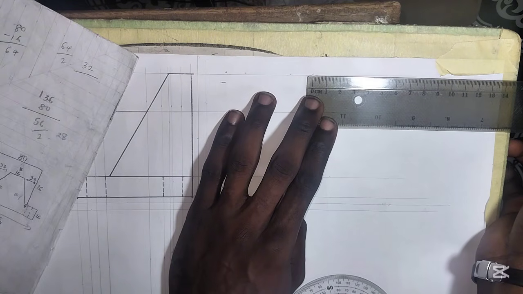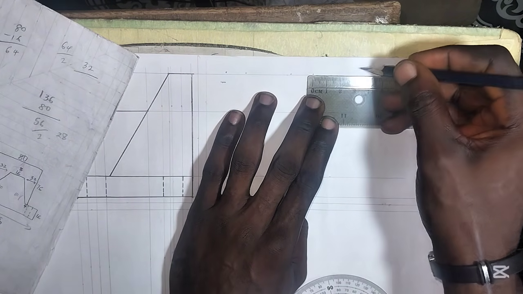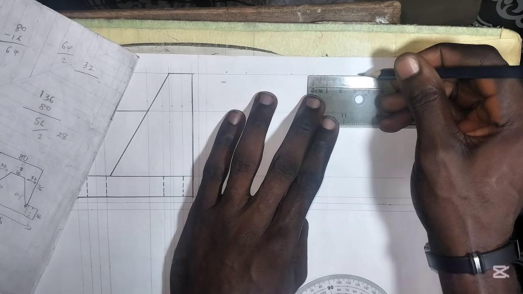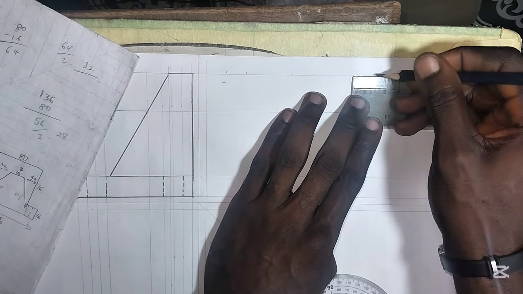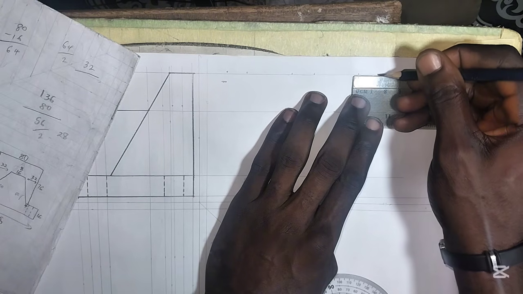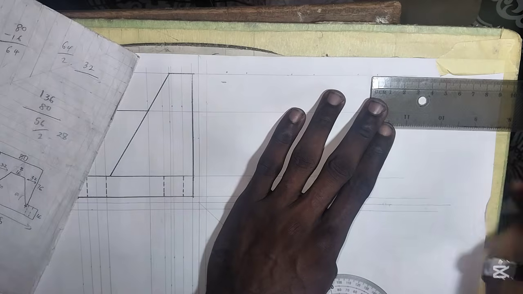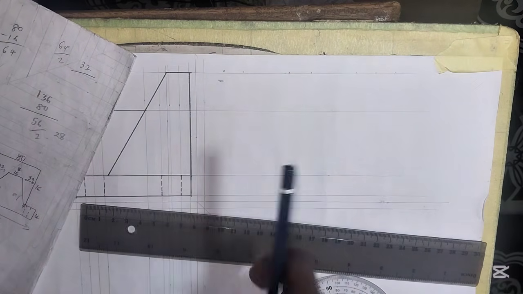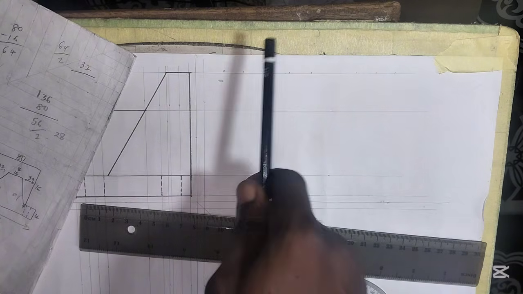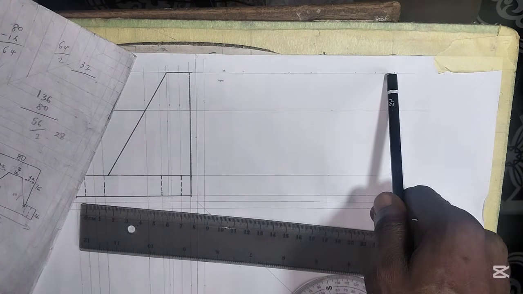After 1.6, another 3.2, and another 3.2. After 3.2, another 1.4, then another 1.4. So that's what I'm having: 1.4, 1.4, 3.2, 1.6, 3.2, 1.4, and 1.4.